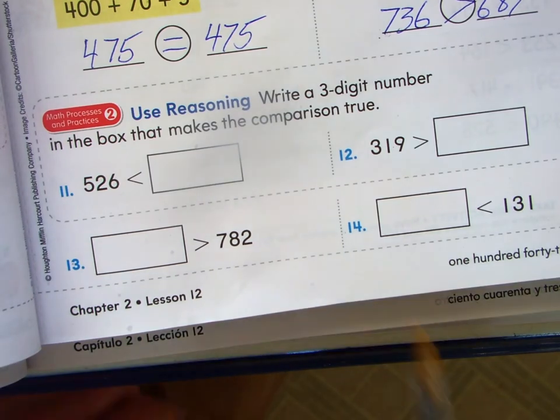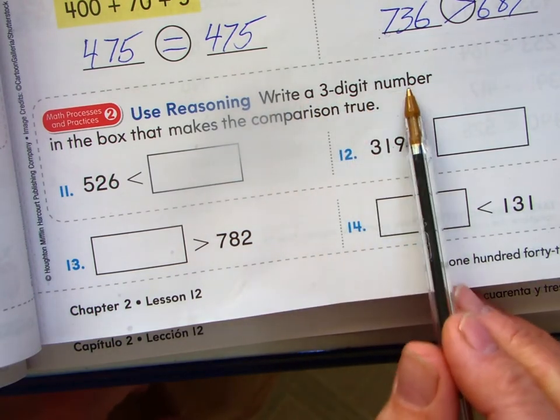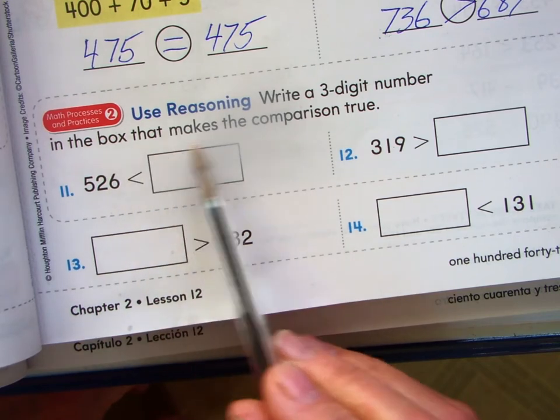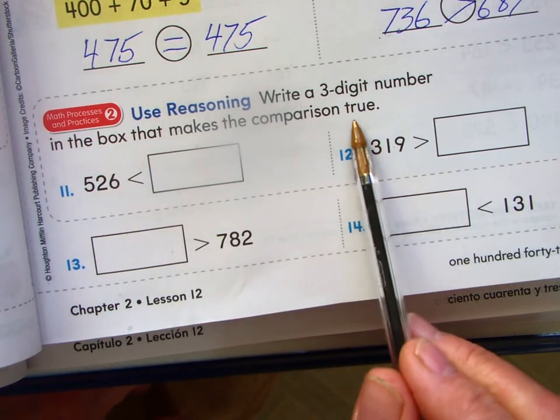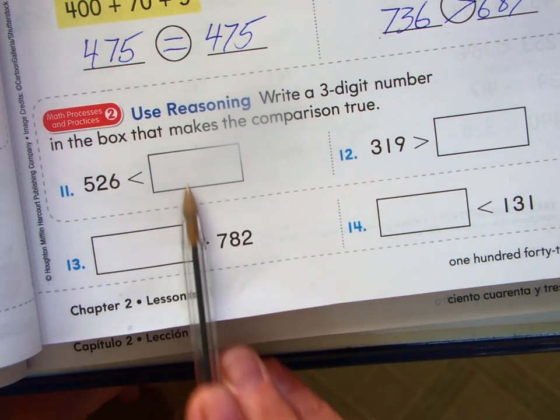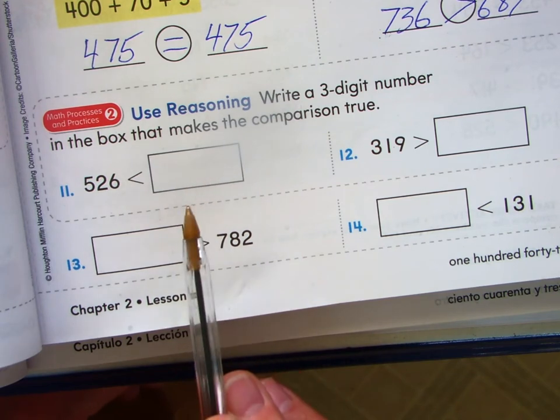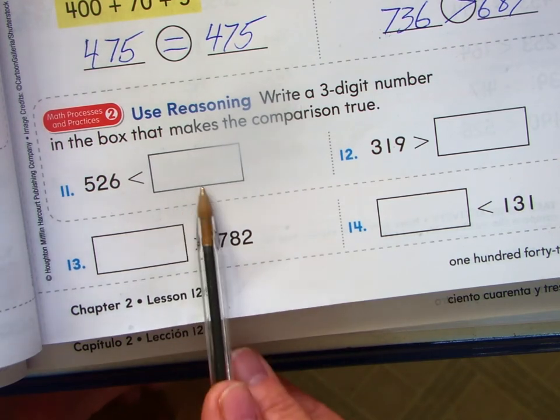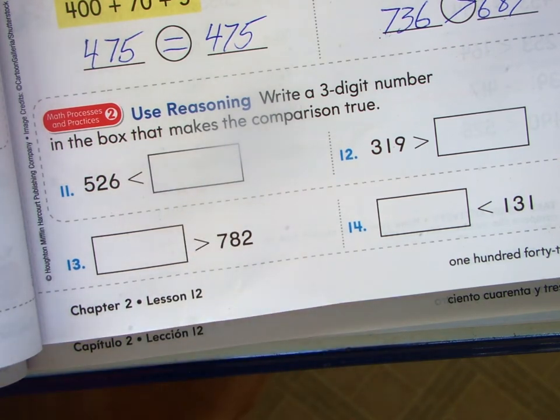I'll tell you why. It says, write a 3-digit number in the box that makes the comparison true. You got to put any good number in here. There's lots and lots of numbers. So you should not have my answer. If you have my answer, I know you're not listening, you're just copying. Do not copy my answer here because there's many answers.